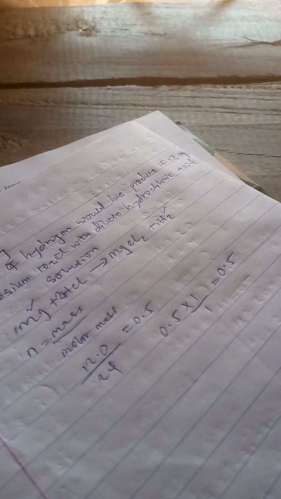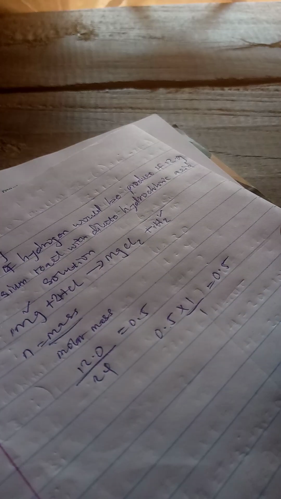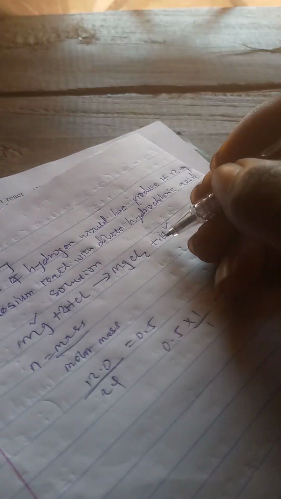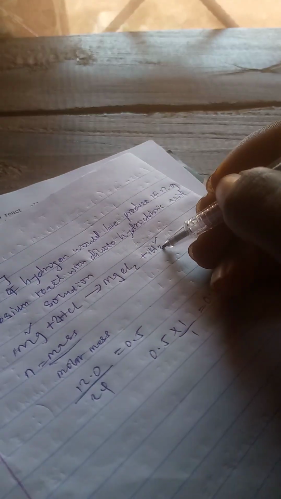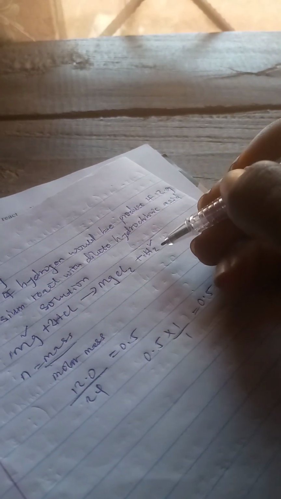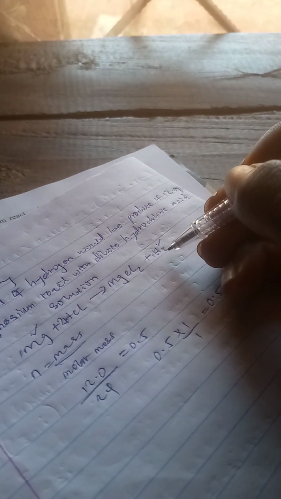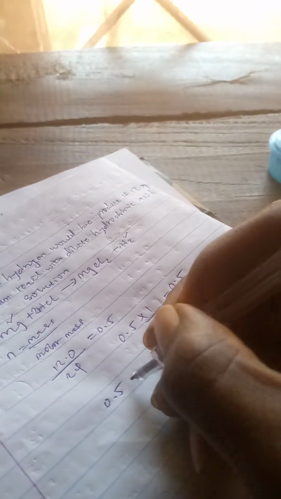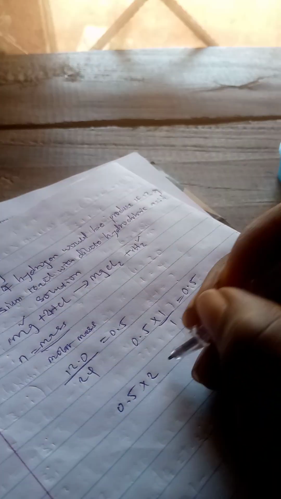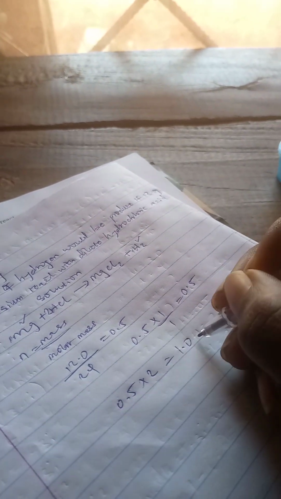Now let's find the mass of hydrogen. Normally the mass of hydrogen is supposed to be 1, but this 2 is affecting it. So 2 times 1 is what? Is 2. So it will now be 0.5 times 2, which will give us 1.0 gram.